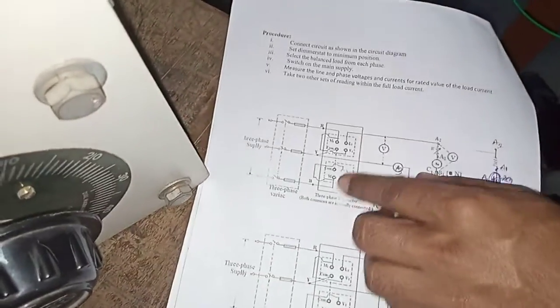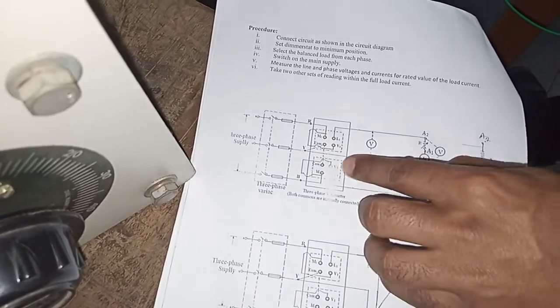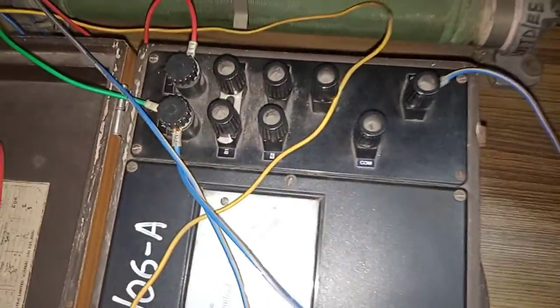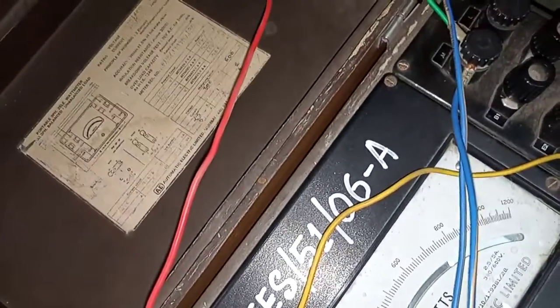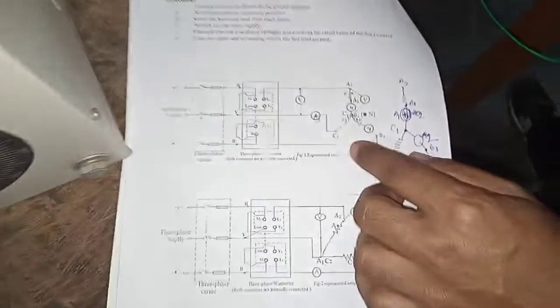Similarly, for this one also M2 and V2 should be shorted. You see this is our M, and M and V are shorted. From L it goes to the load, but via an ammeter, because one ammeter is there.